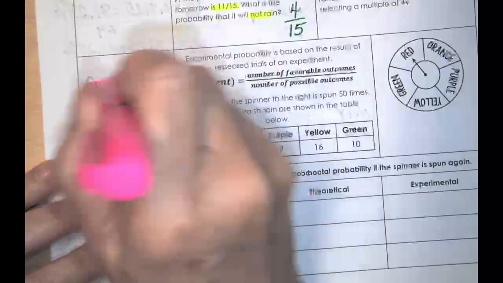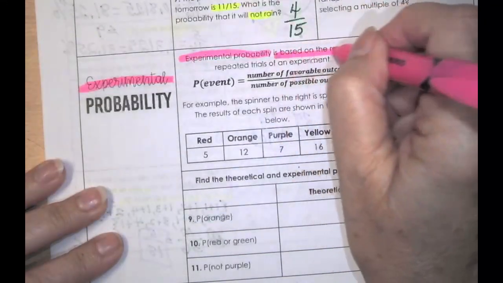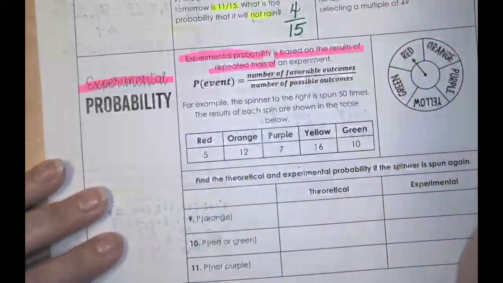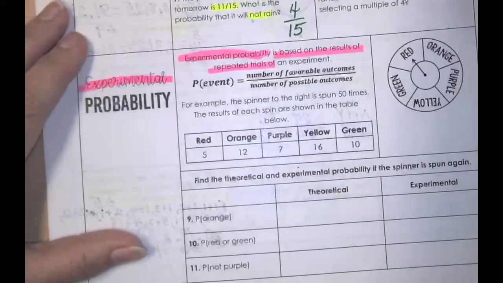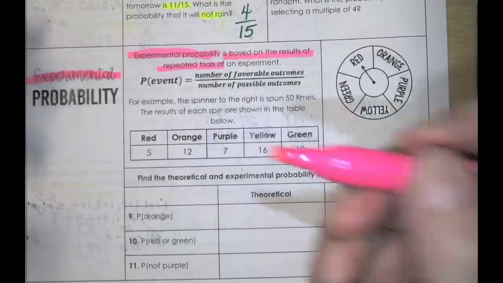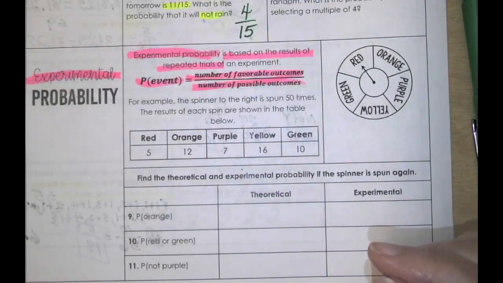All right, experimental probability is our other kind of probability. This is when you actually perform the experiment. So it's based on results of repeated trials. So instead of looking at what could happen, what the theoretical probability is, I'm going to look at what did happen when I spun it. But I'm going to look at both.